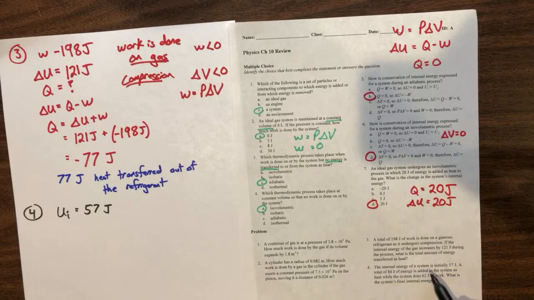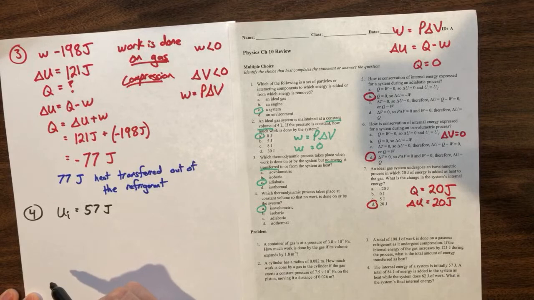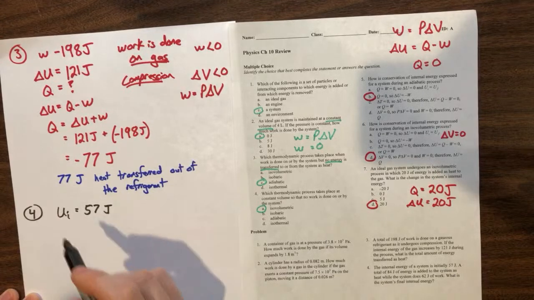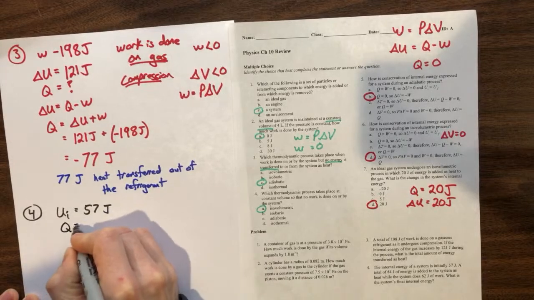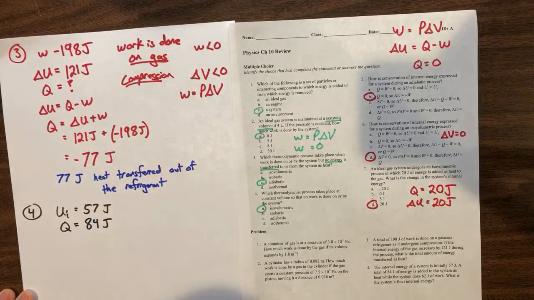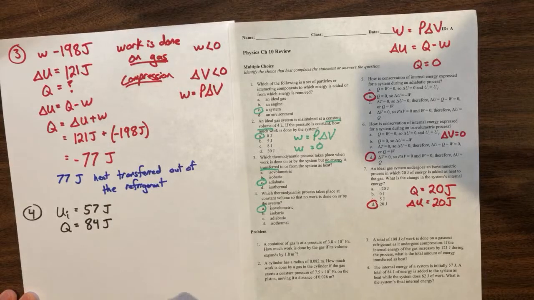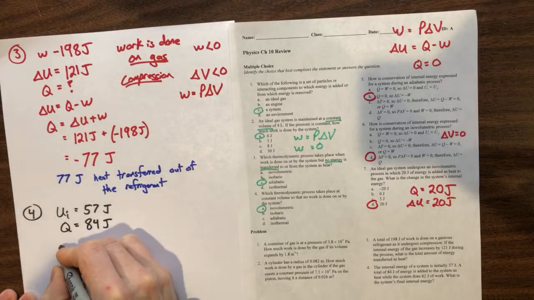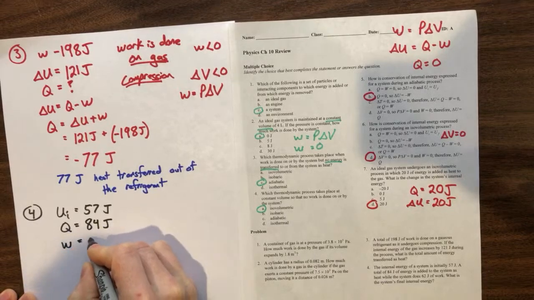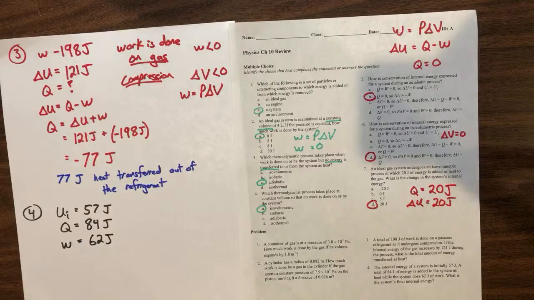So the internal energy of a system initially, so the U initial is going to be 57, and a total of 84 joules of energy is added to the system. So that's going to be Q. So Q is 84 joules. And heat, let me see, while the system does 62 joules of work. So the system is doing work. So work is going to be positive in that case. 62 joules of work. So everything's positive here.